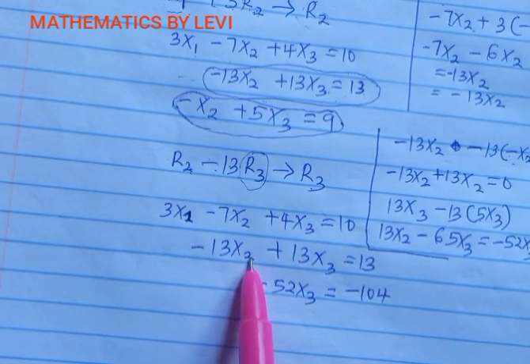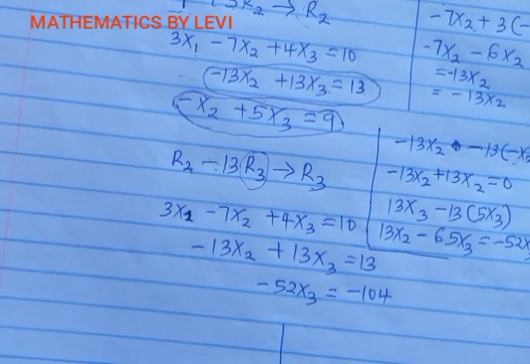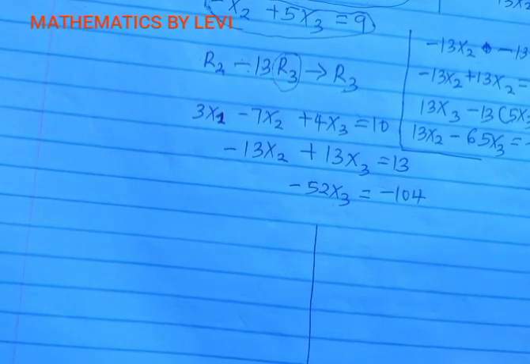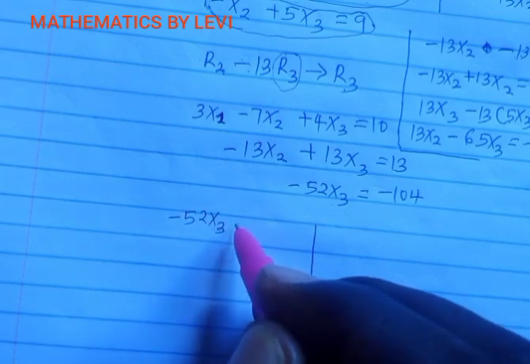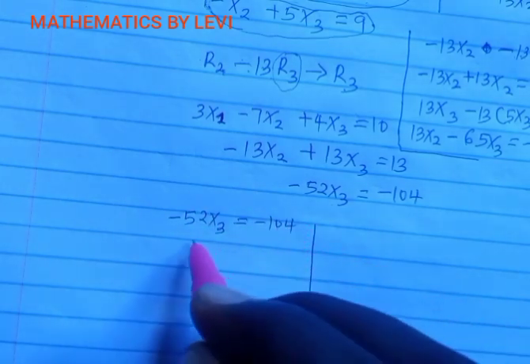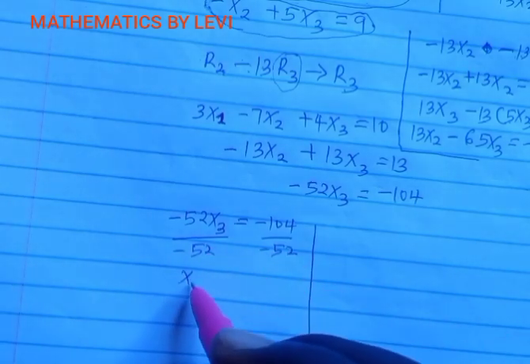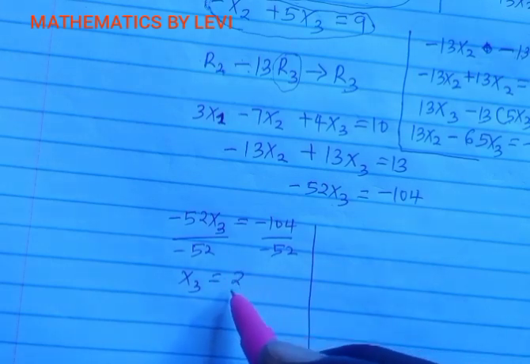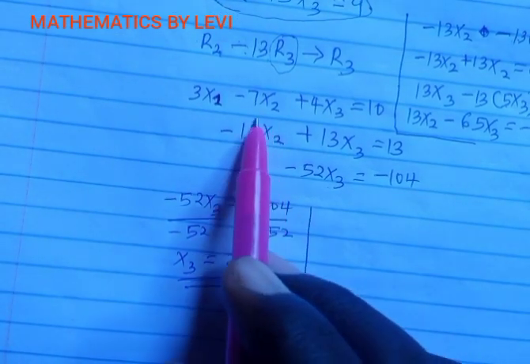Now, at this point, since we have the first row which has x1, x2, and x3, and the second row has x2 and x3, and the third row has x3 only, that means it is now easier to get the value of x1, x2 and x3. From row 3, we have negative 52x3 equals to negative 104. So if I divide by negative 52 on both sides, then I will obtain my x3 as 2.